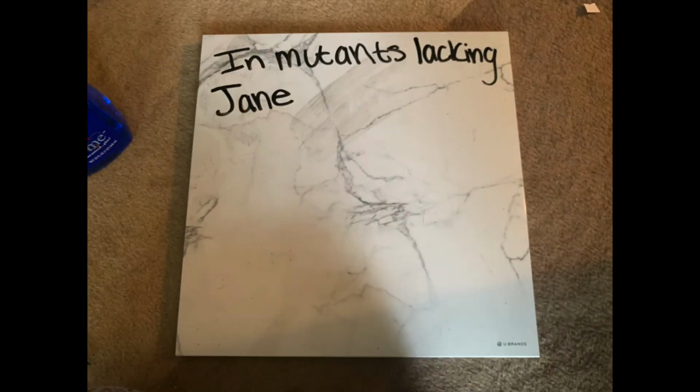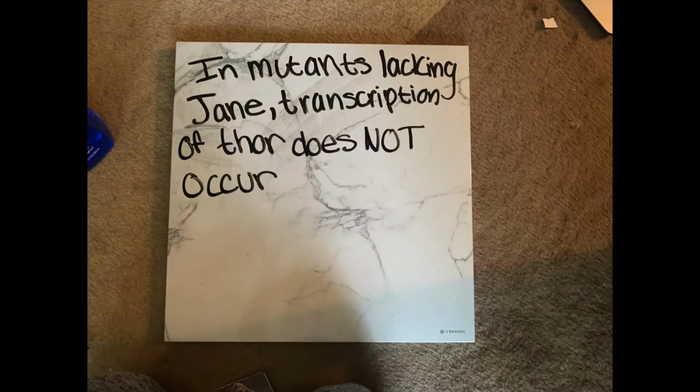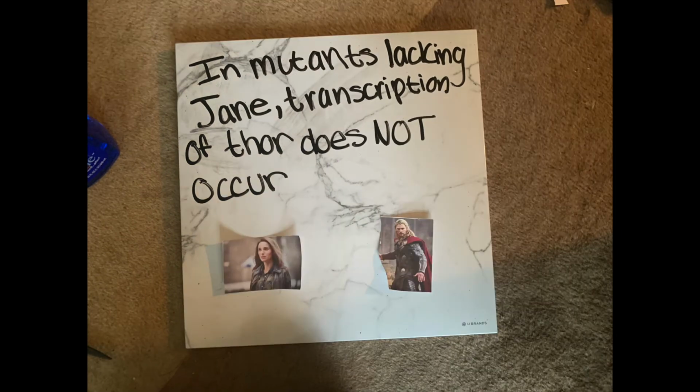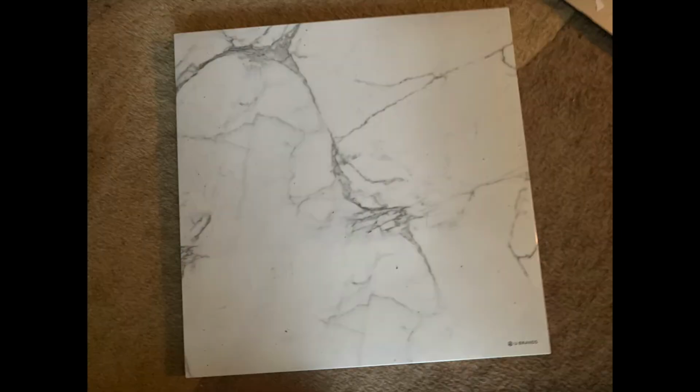In mutants lacking Jane, the transcription of Thor does not occur. Since this is a mutant, we are getting the opposite phenotype we want, so Jane activates Thor. Let's do the next problem.